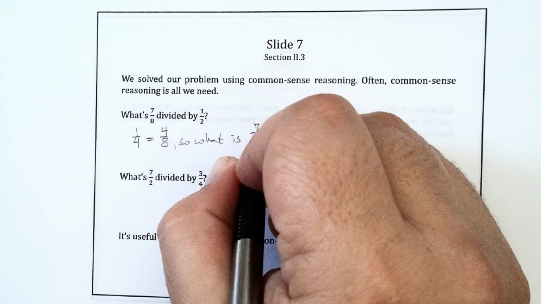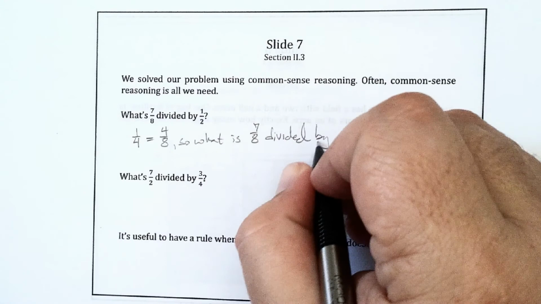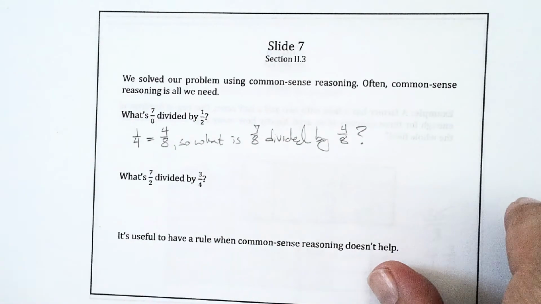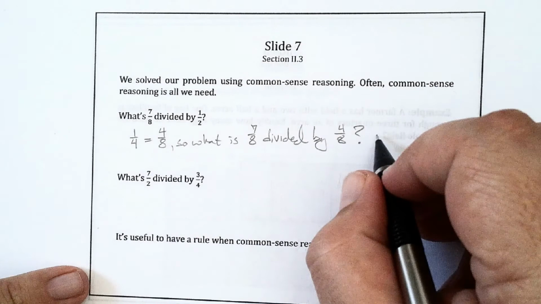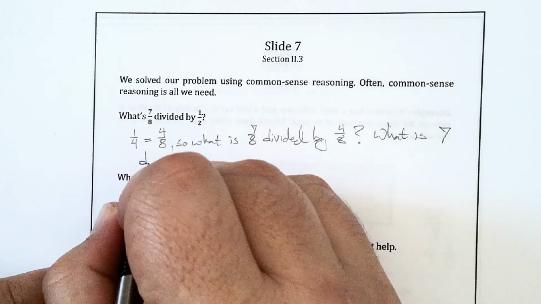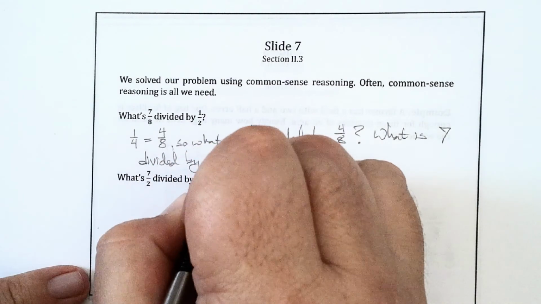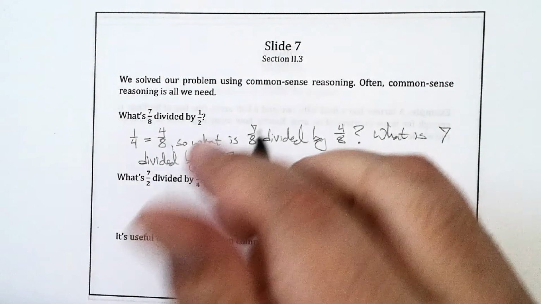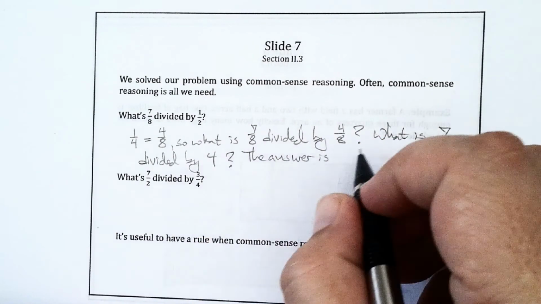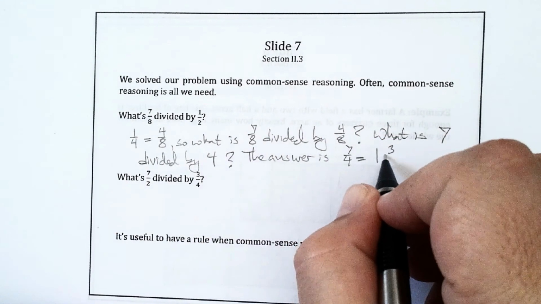So what is 7/8 divided by 4/8? So that's the same as asking what is 7 divided by 4. Well, the answer is 7/4, or 1 3/4.